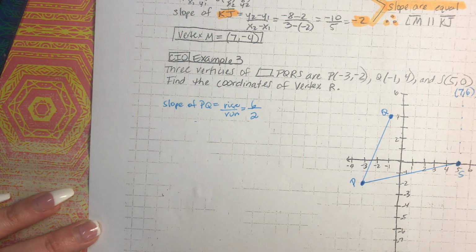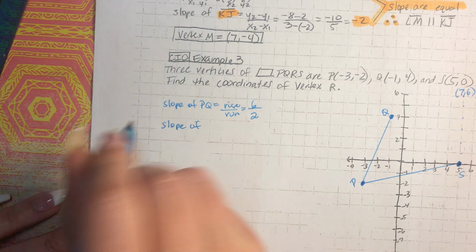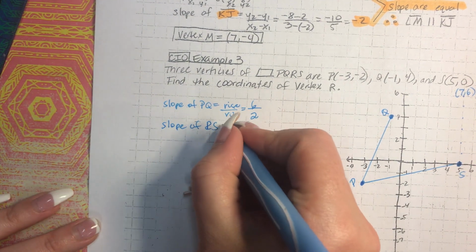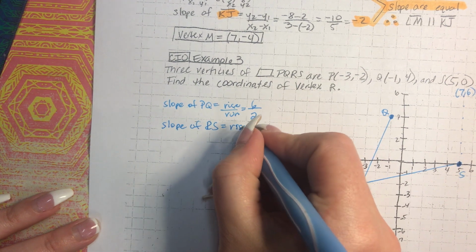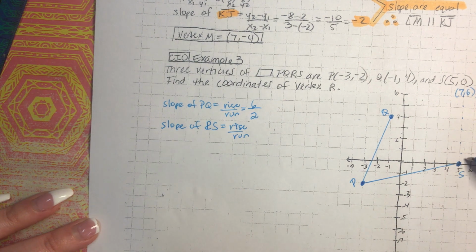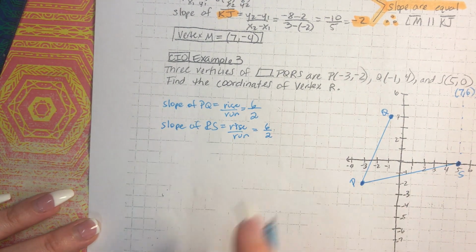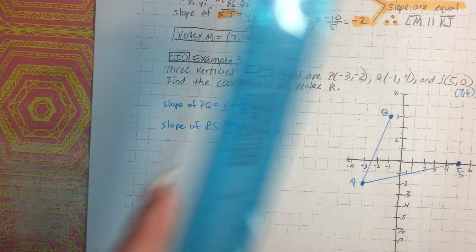Okay, so that means that the slope of RS is rise over run. What did we say it was? It was 6/2, so up 6/2. Okay. So I'm going to make my lovely parallelogram now.